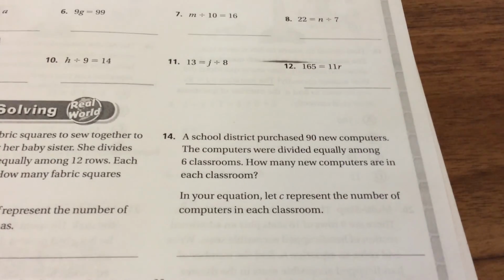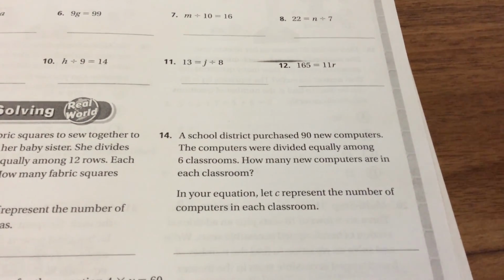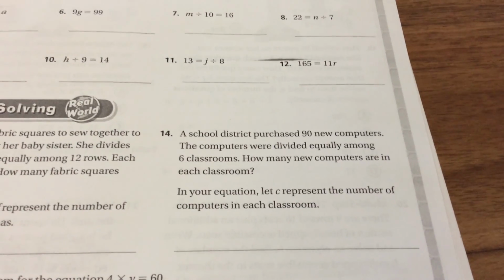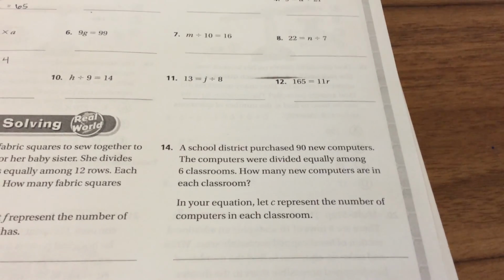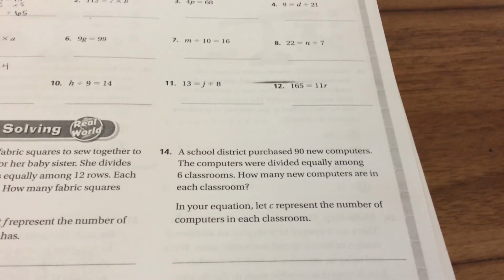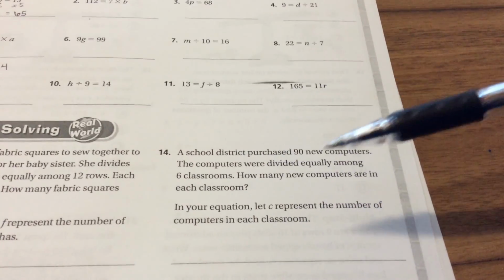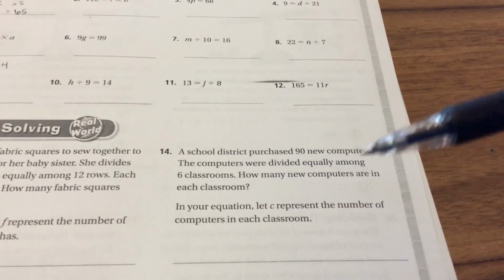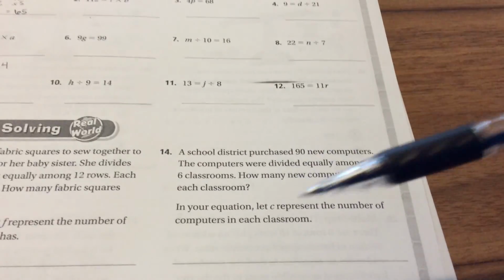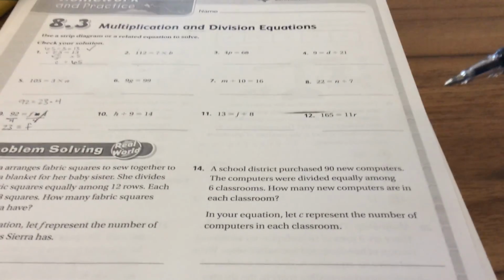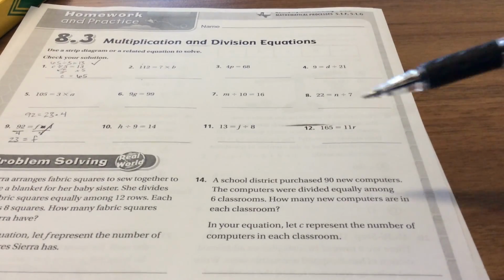Word problems are no trickier. The only thing that I kept telling everybody was a lot like the PEMDAS problems. If you need to, draw it out. Draw a simple picture just to wrap your head around it, to clarify exactly what it is asking you. A school district purchased 90 new computers. The computers were divided equally among 6 classrooms. How many new computers are in each classroom? In your equation, let C represent the number of computers in each classroom.